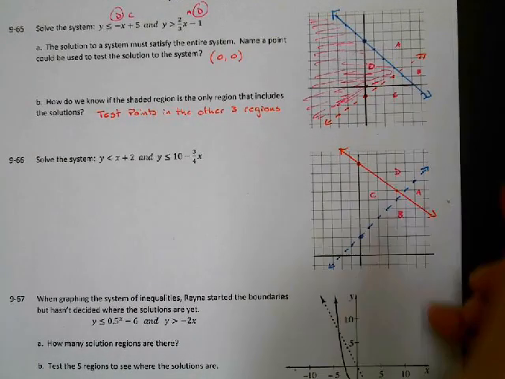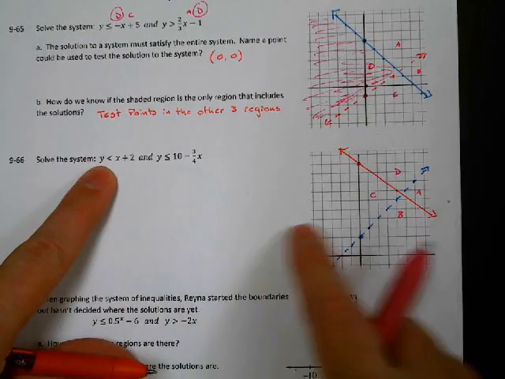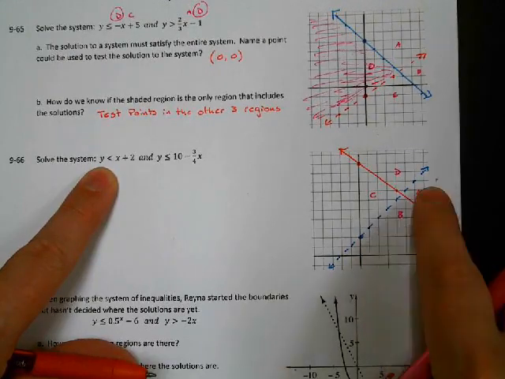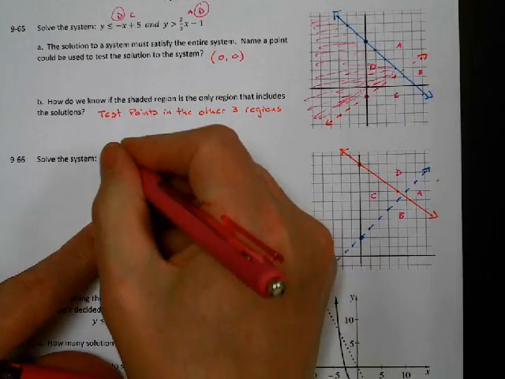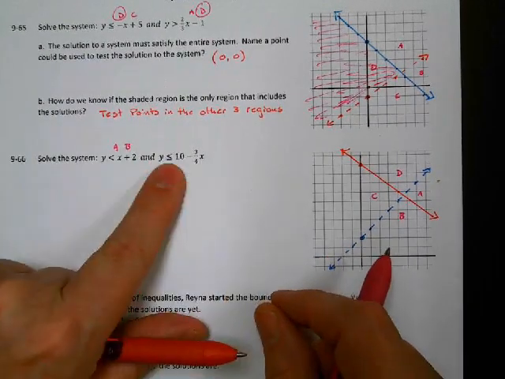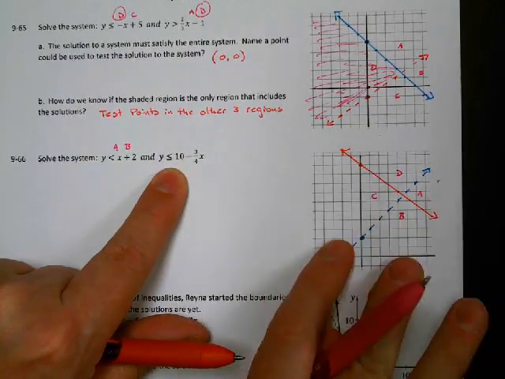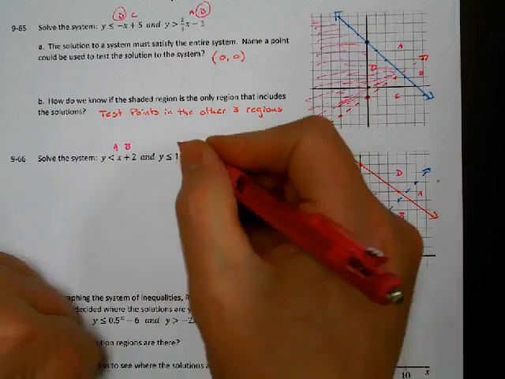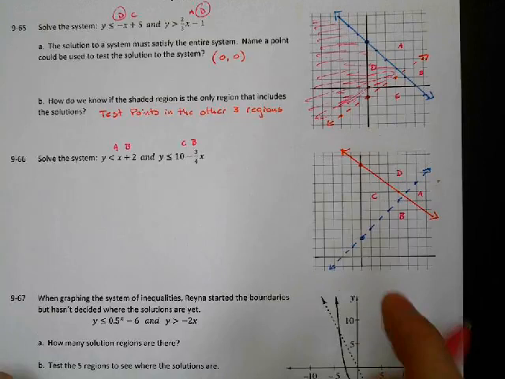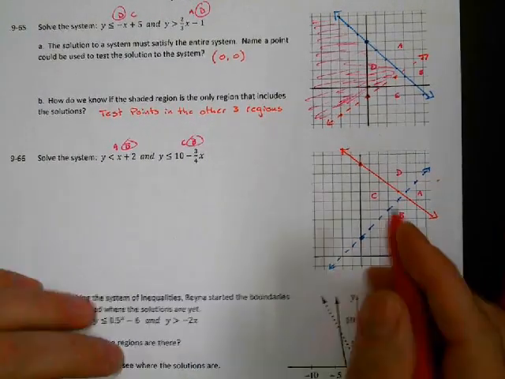All right, A, B, C, and D. The blue one was first. It says less than. Down here is less than. A and B are the regions that are less than. So A and B work for that one. Look at the other one. This one's also less than. Less than on this one are these two, C and B. The only region that works for both of them is B. So B is the region that we would shade in.